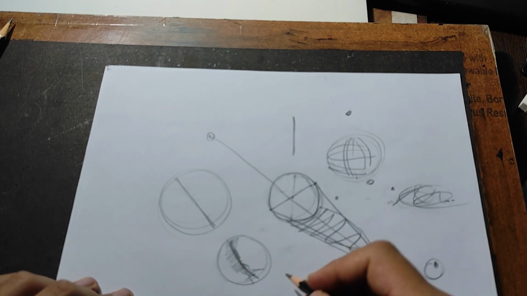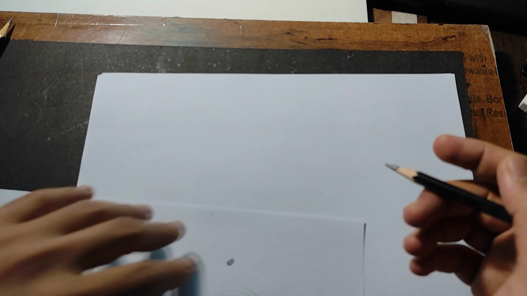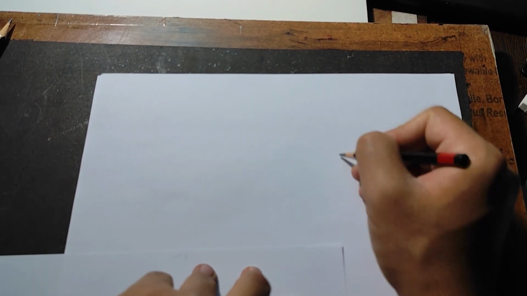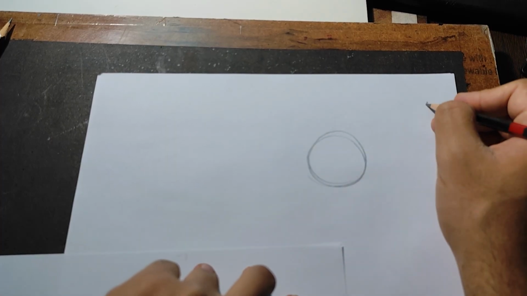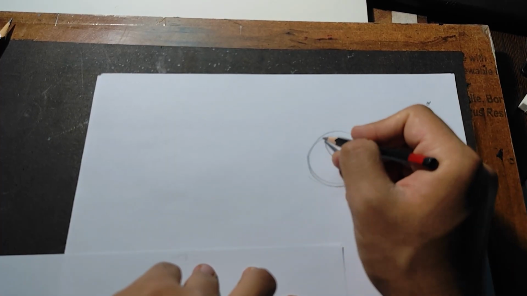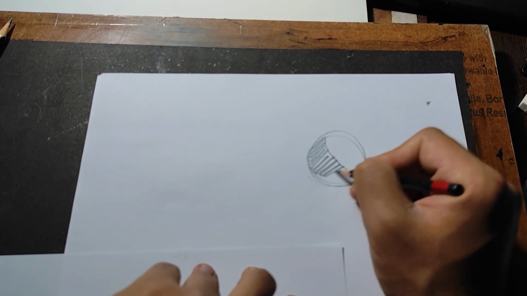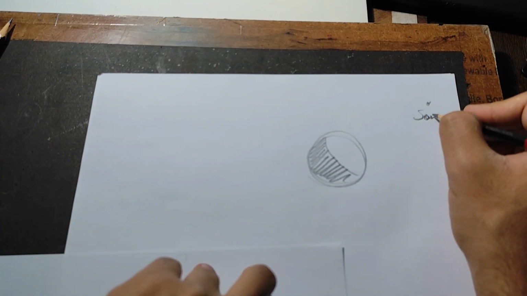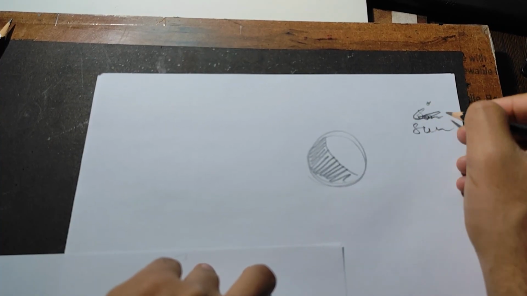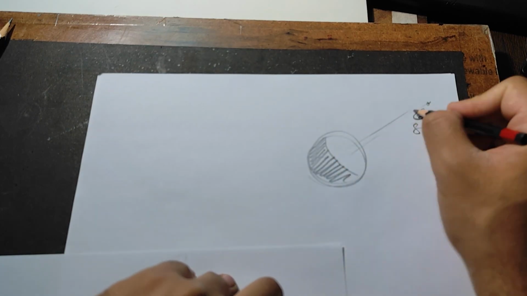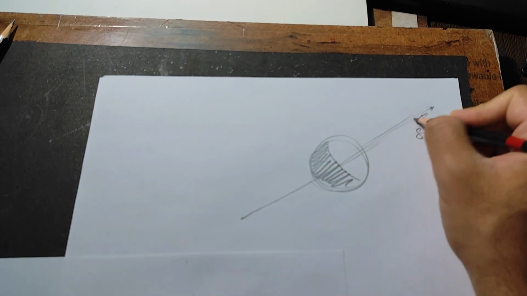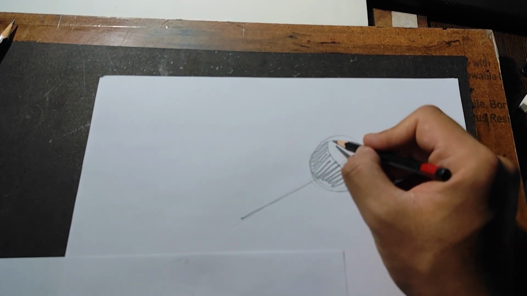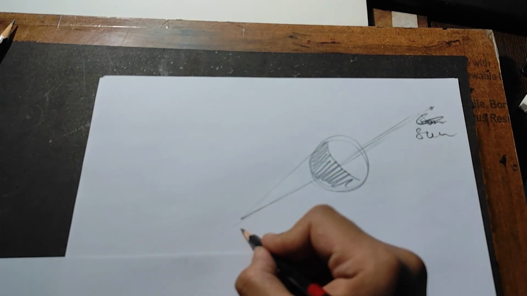Okay, so I will just show you a little bit of an example. This sun, you shade it like this. Okay, so this over here is your light, your second point, and this is connected over here.